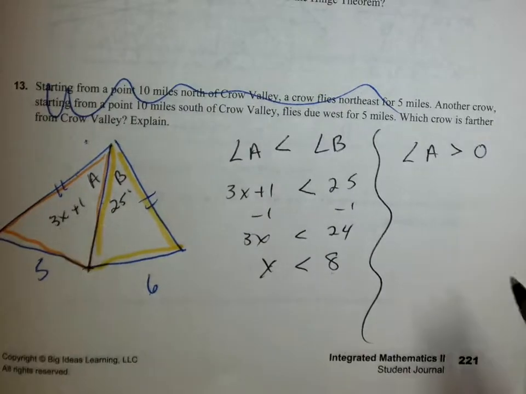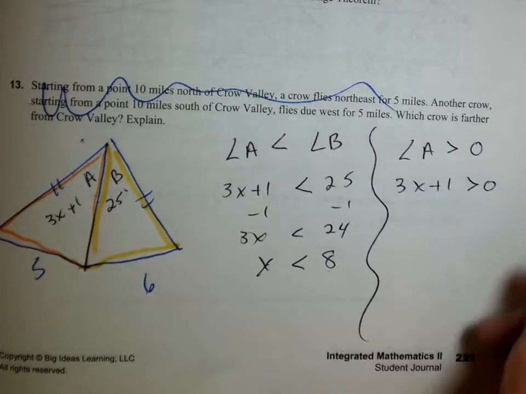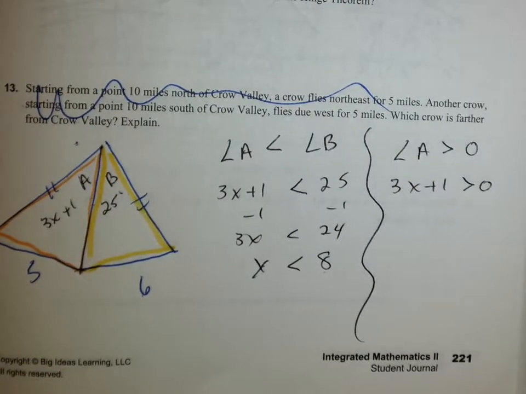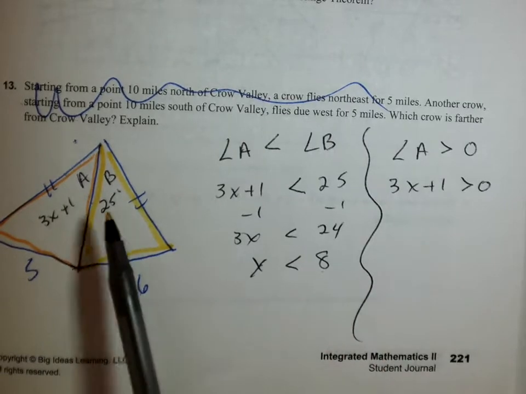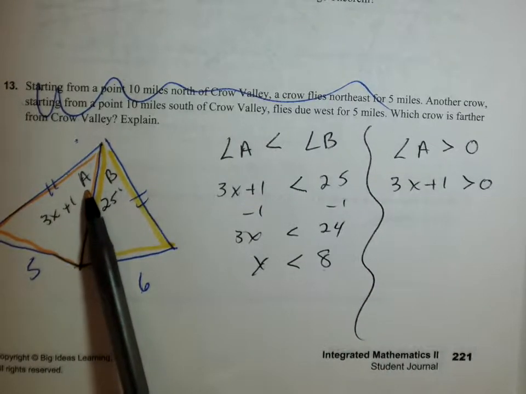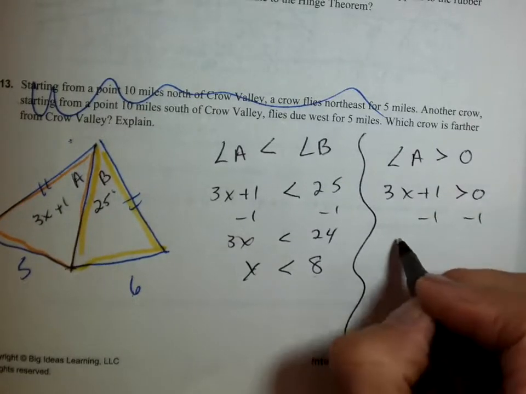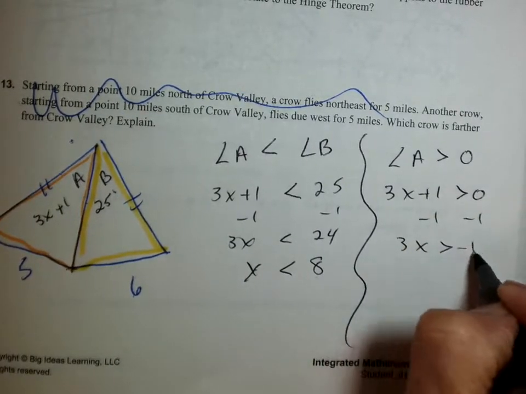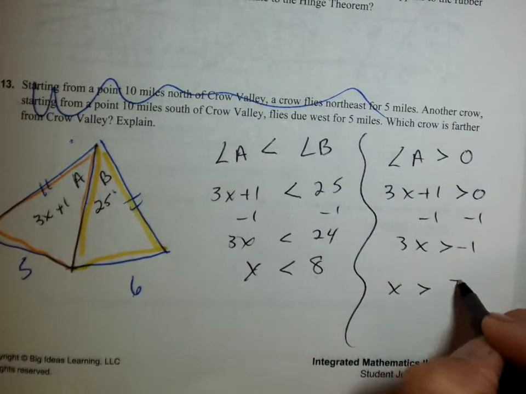So that means that 3x plus 1 must be greater than 0, okay? So what's the value of x that makes sure that this angle will always be greater than 0? Because if it's 0, there is no angle there. So let's solve. Minus 1, 3x is greater than negative 1. Divide by 3, x is greater than negative 1/3.